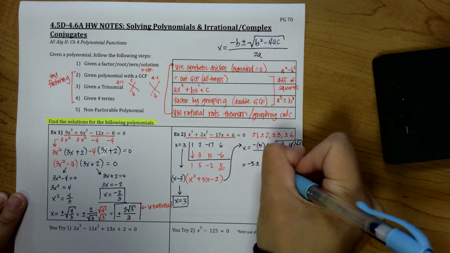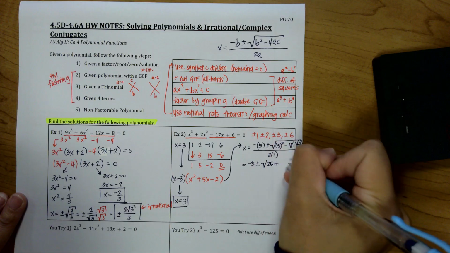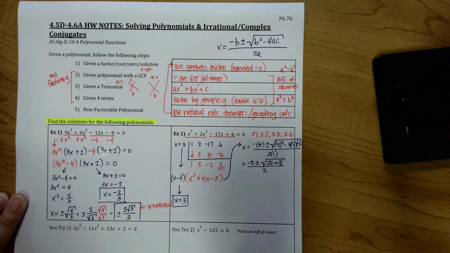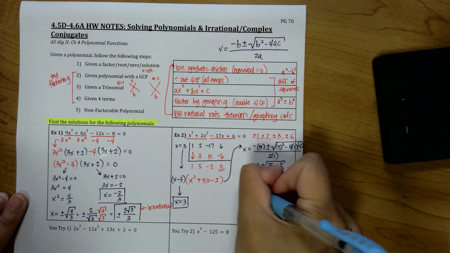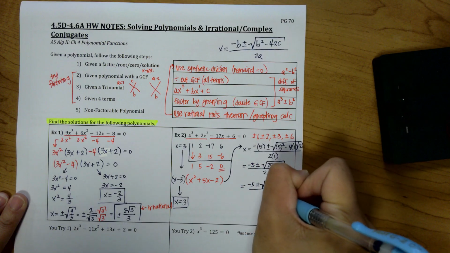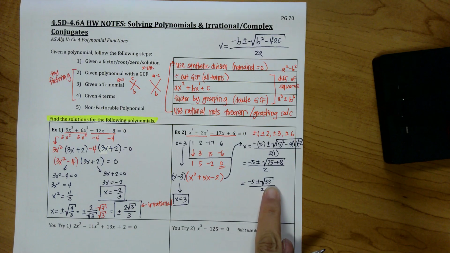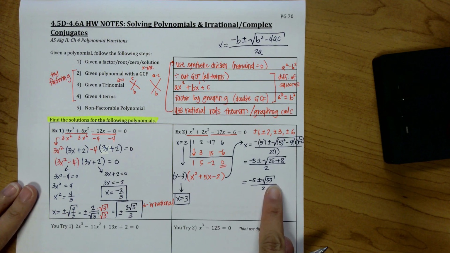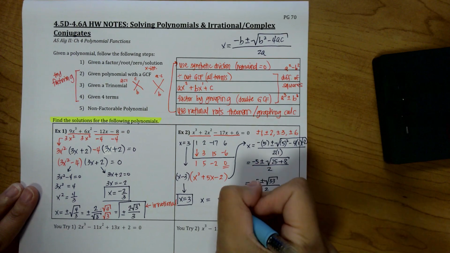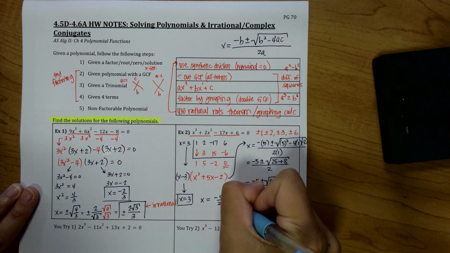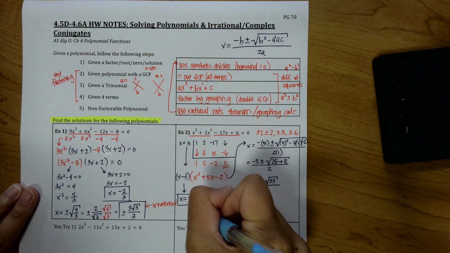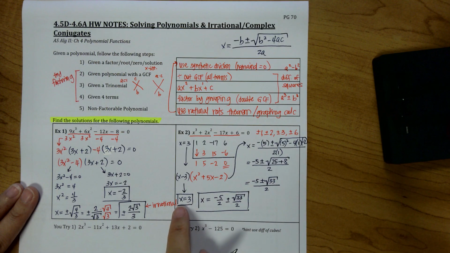Negative 5 plus or minus the square root of 25 plus 8, all over 2, because negative 4 times negative 2 is positive 8. So that gives me negative 5 plus or minus the square root of 33, over 2. If I could simplify that radical, please do, but since I can't, we're going to just keep going. Our second set of solutions is negative 5 over 2 plus or minus root 33 over 2. Since it's a positive and a negative, that's a third solution.